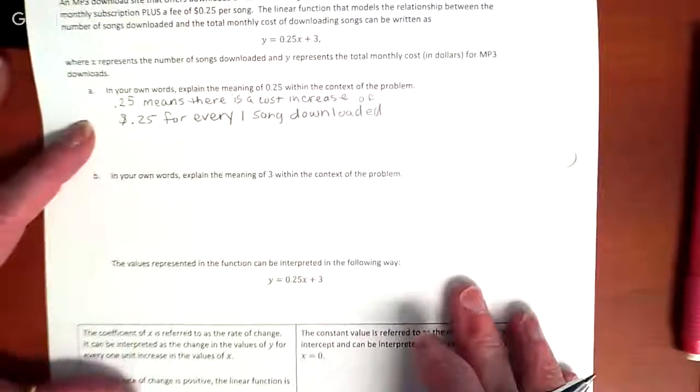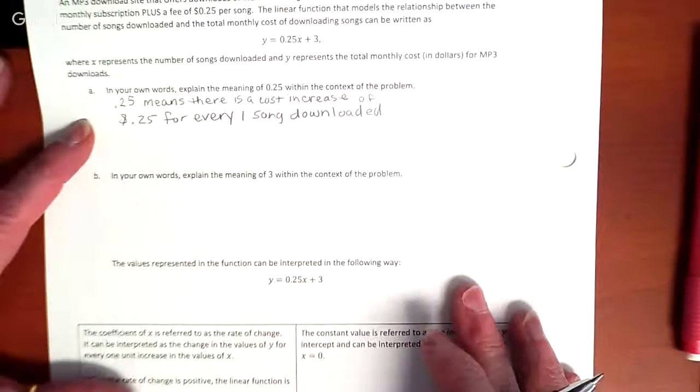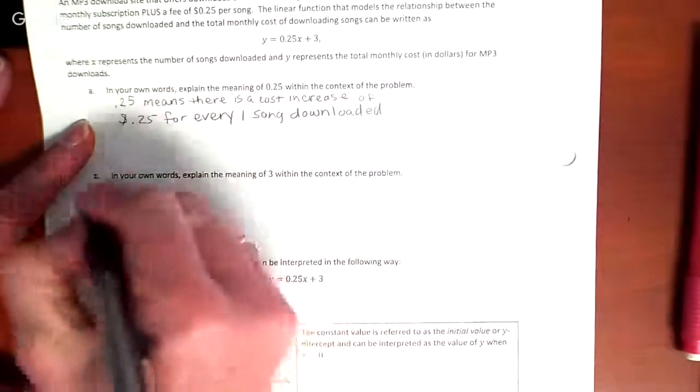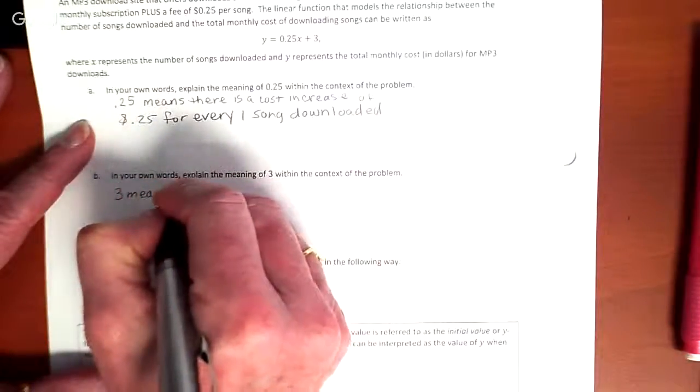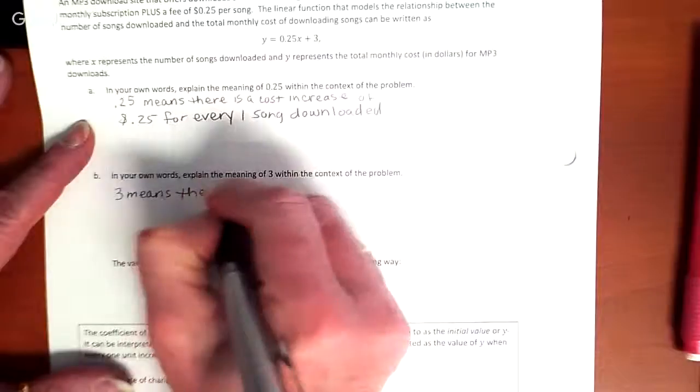In your own words, explain the meaning of 3 within the context of the problem. 3 means the initial value.